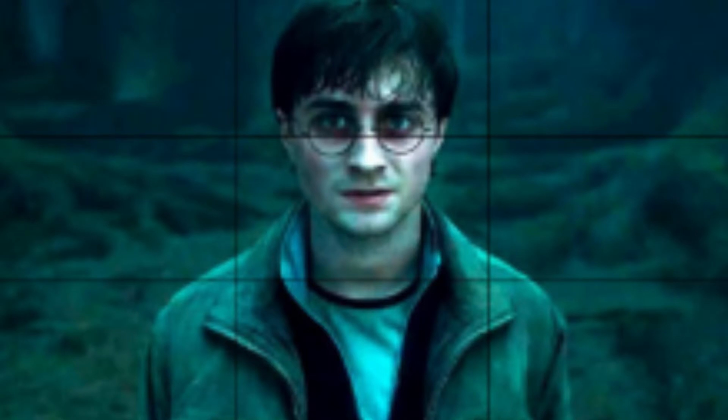Harry Potter. The single character here is perfectly centered in shot. His eyes are just above the top line. His head is exactly in the middle of the vertical lines, making his whole body in the middle. It is spaced in a way that is smart and yet simple.